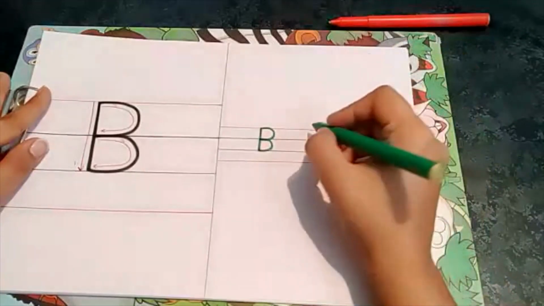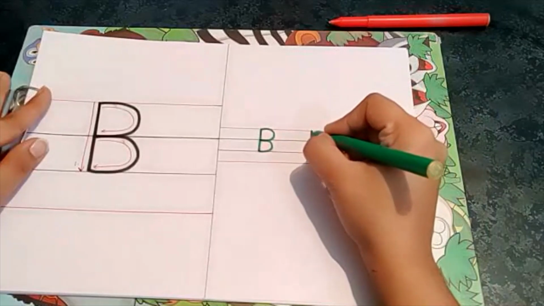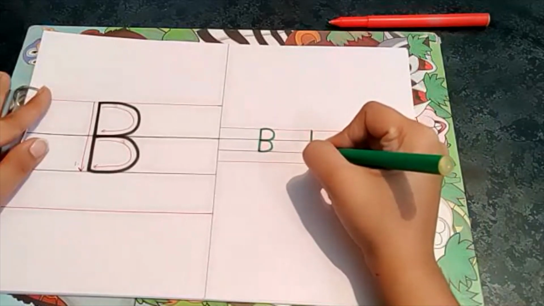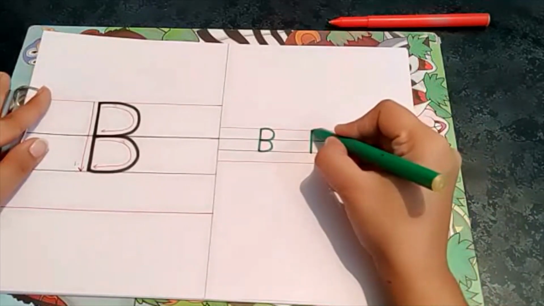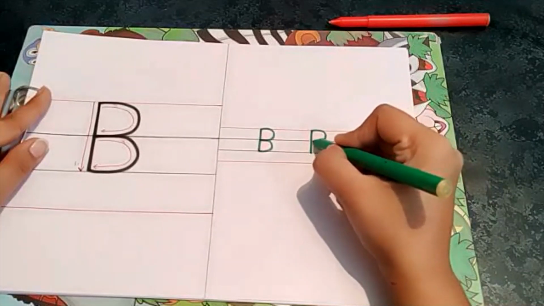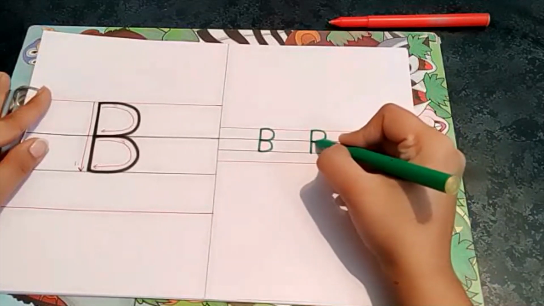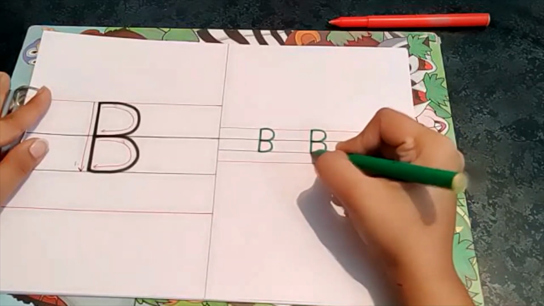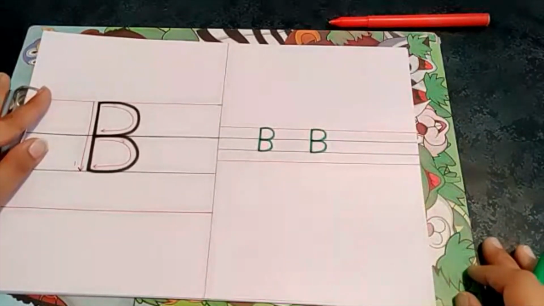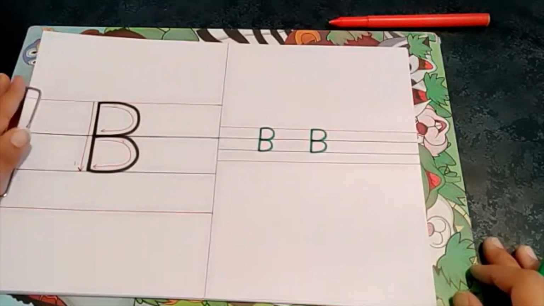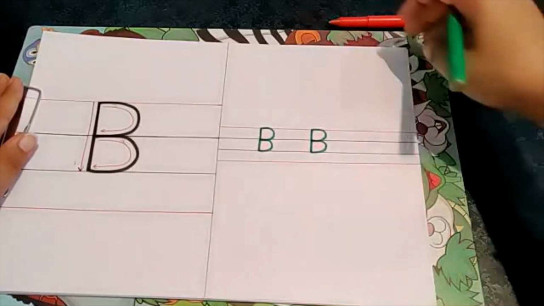Let's try letter B one more time. A standing line from upwards to downwards. Then a curve from red line to black line. Then another curve from black line to black line. Letter B. B for boy. B for ball.